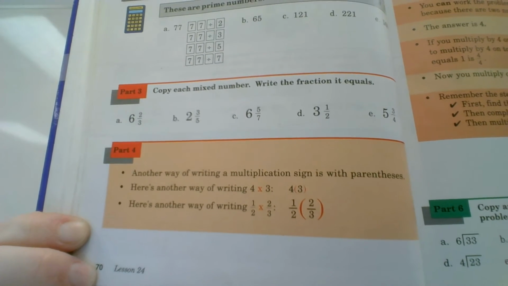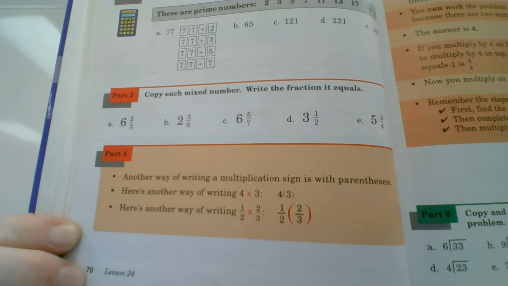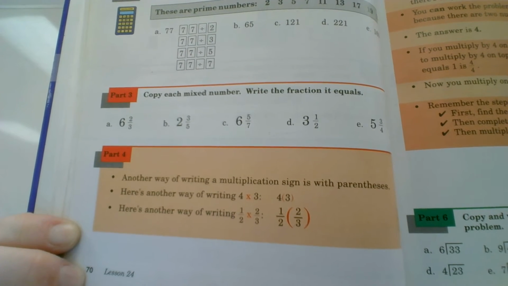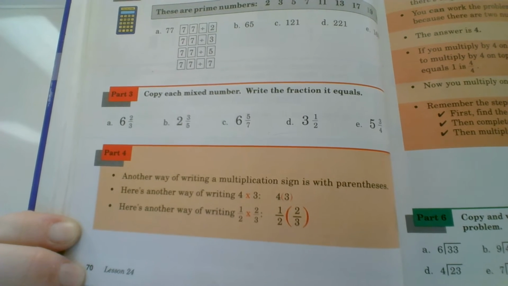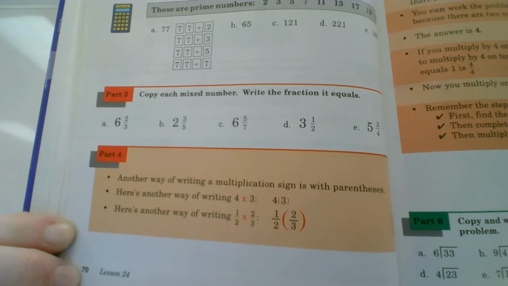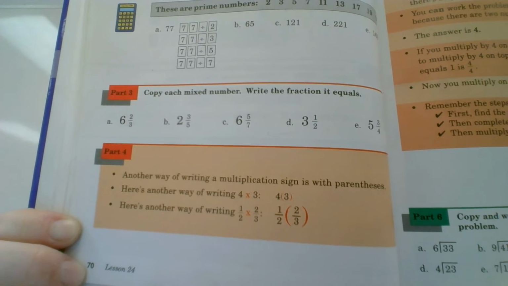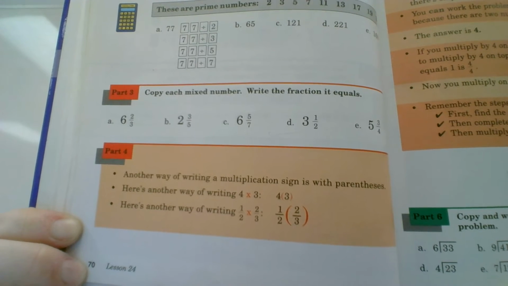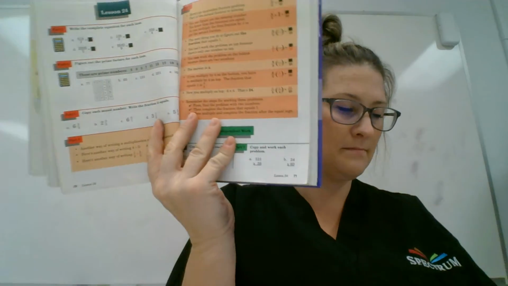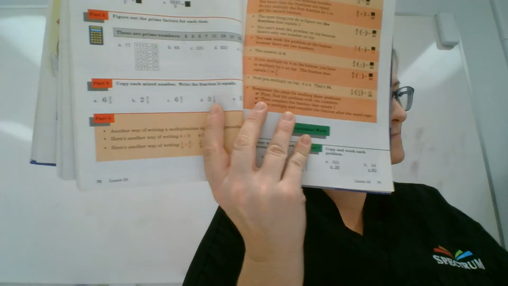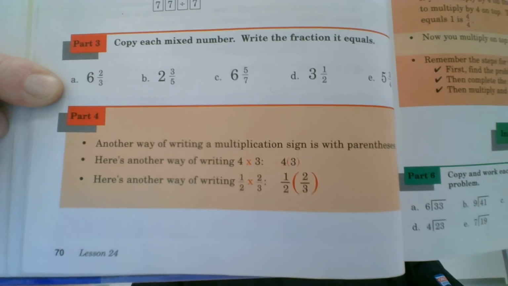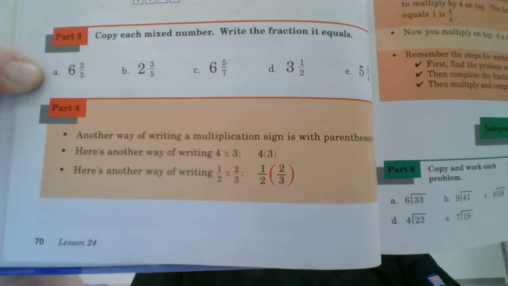Read what it says in the box. I'll follow along, or you follow along. Another way of writing a multiplication sign is with parentheses. You can see 4 times 3 with the times sign and 4 times 3 with parentheses around the 3. Notice there's no other times sign. Below, you can see 1/2 times 2/3 with a times sign and with parentheses around 2/3. Okay? So, instead of a times sign, we can use parentheses.